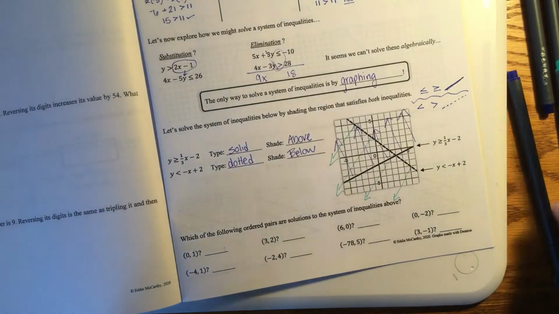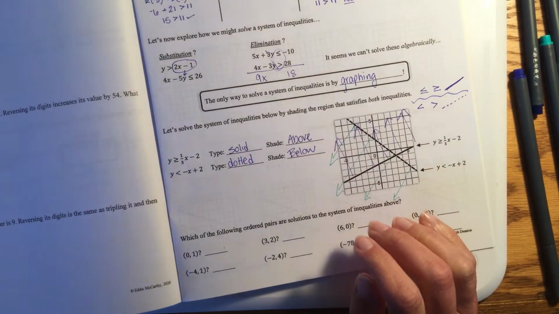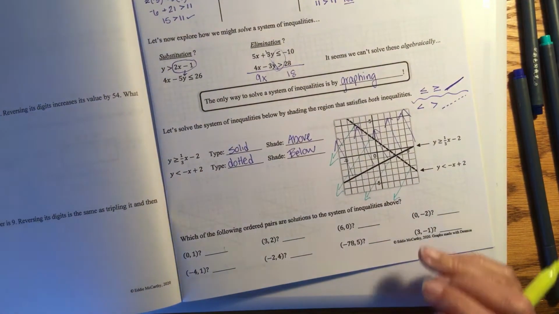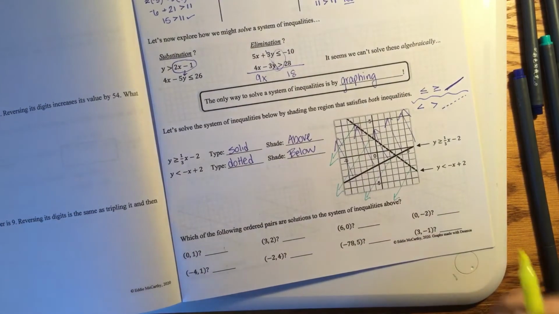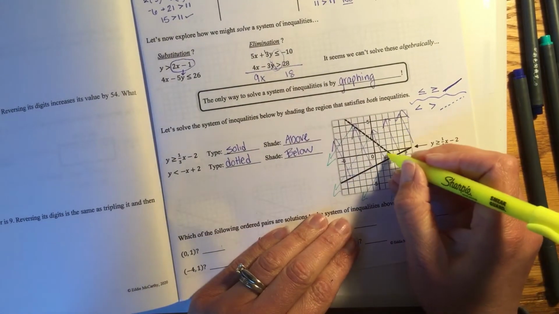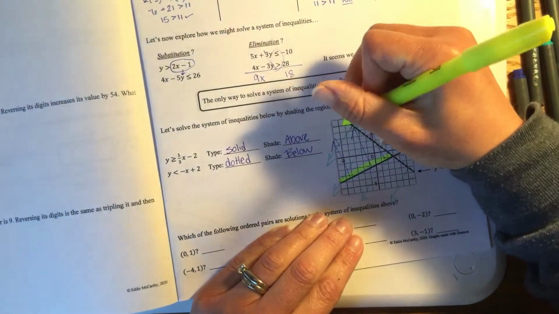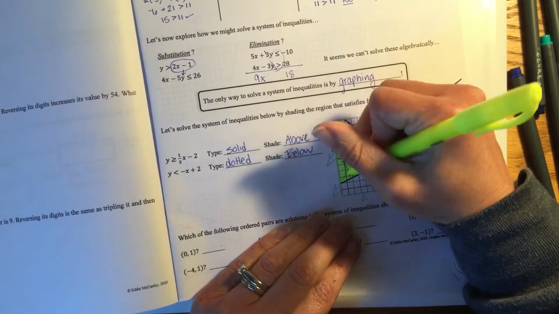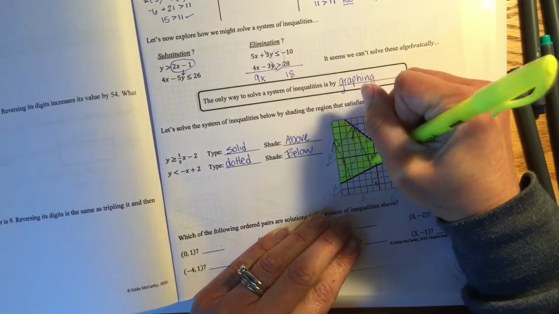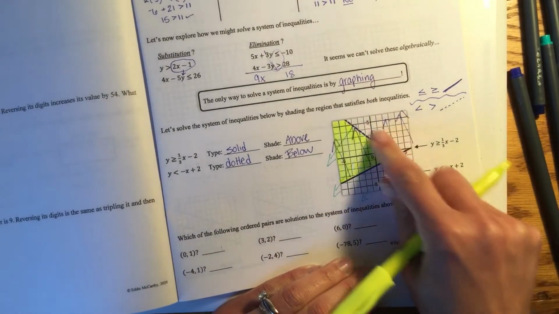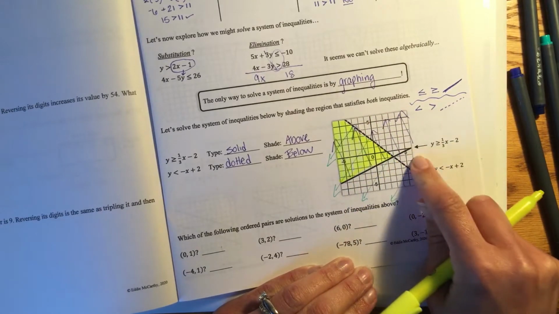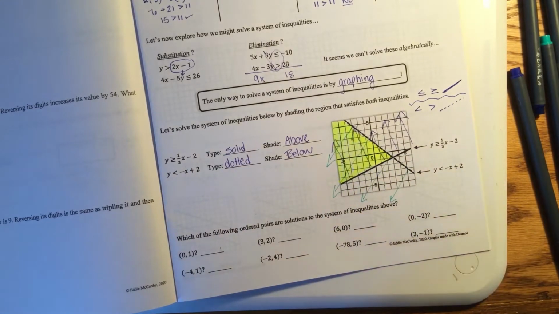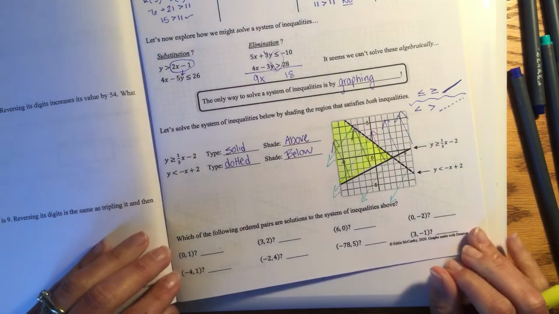Now, I didn't do any shading, and the reason I didn't shade yet is because I shade my solution. That is the area where both my arrows cross. So if you look here, this region right here is the region that both of my arrows cross. This one only has blue, this little area here has none, and this one only has the green. This area in between those two lines has both blue and green arrows, so that's important.